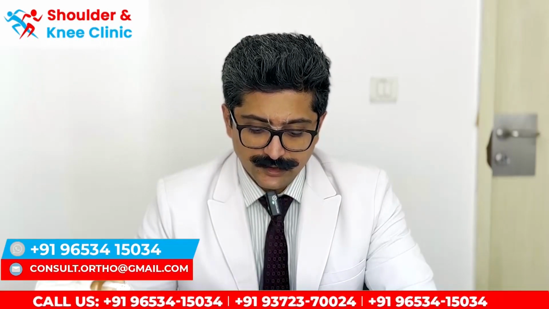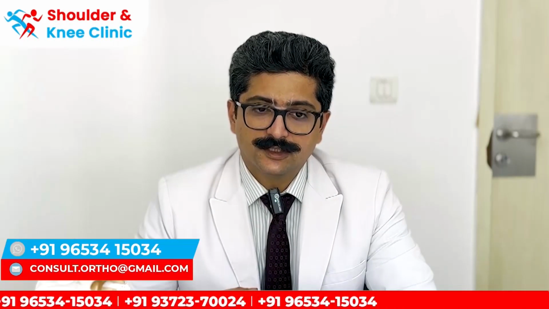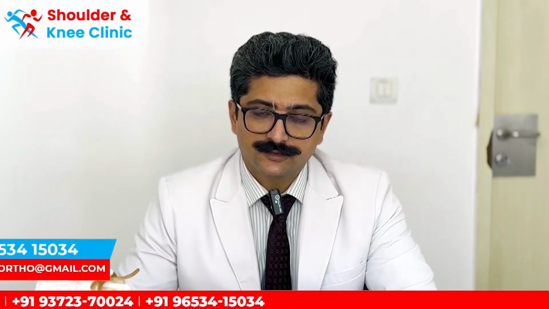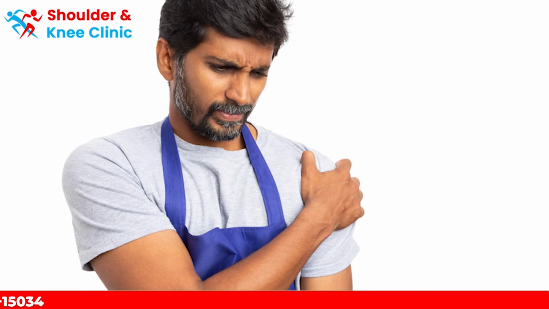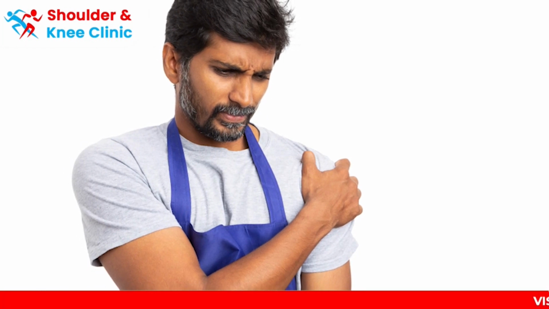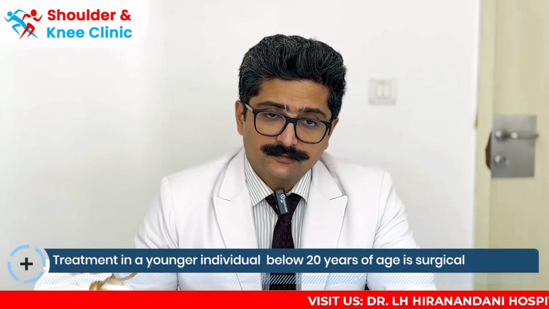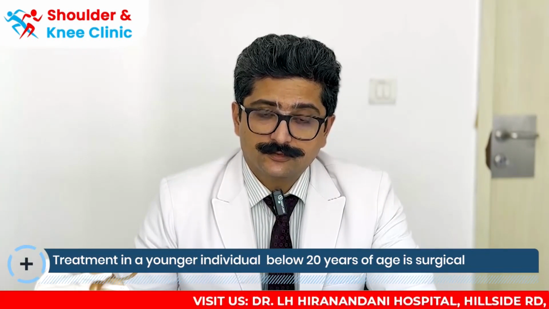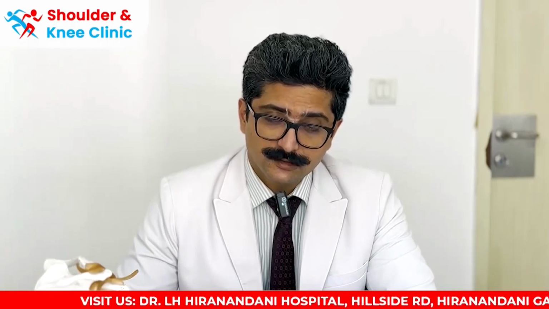So somebody who is 20 years of age who has dislocated his shoulder for the first time is at a very high risk compared to a 50-year-old person who has dislocated the shoulder. And accordingly, the treatment is also different. Treatment in a younger individual who is active, especially below the age of 20, is generally surgical because of the higher risk of redislocating the shoulder.